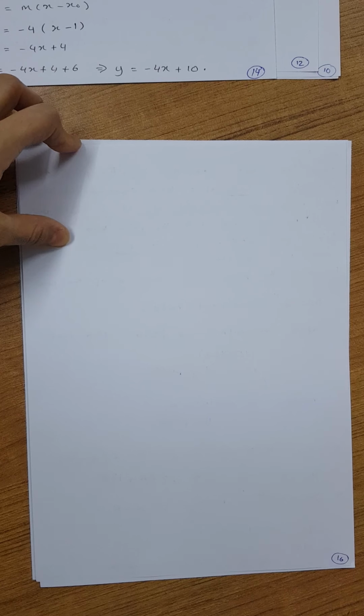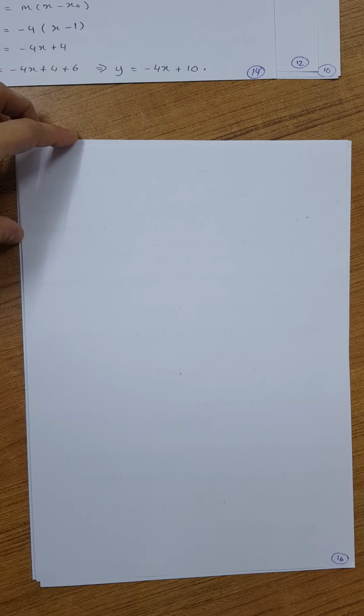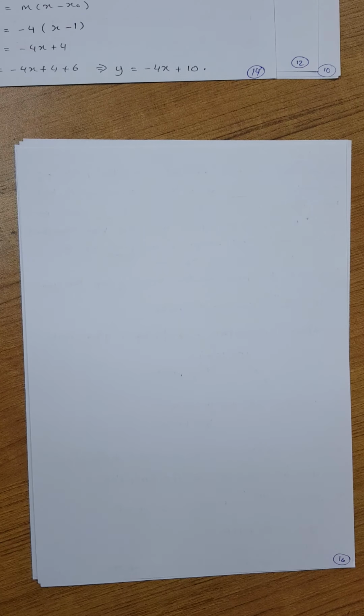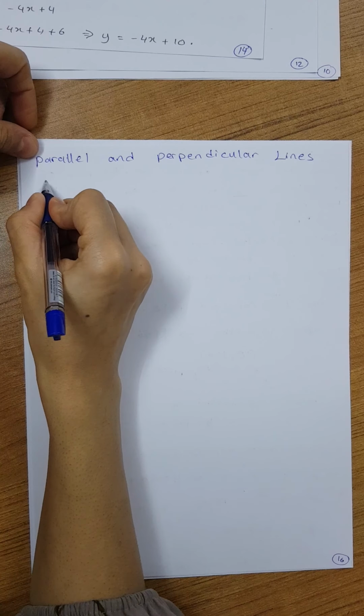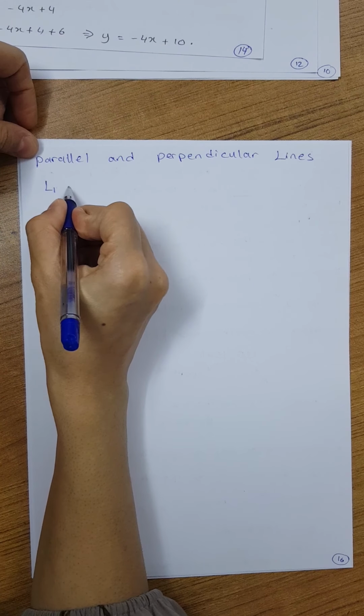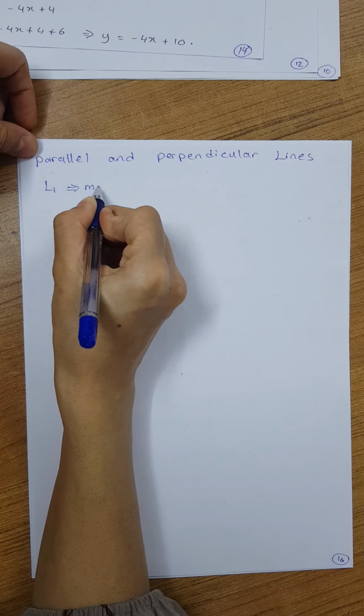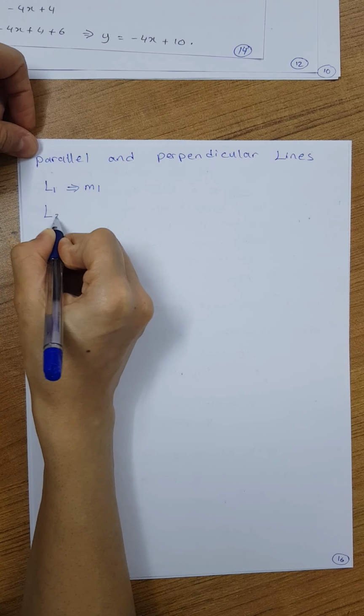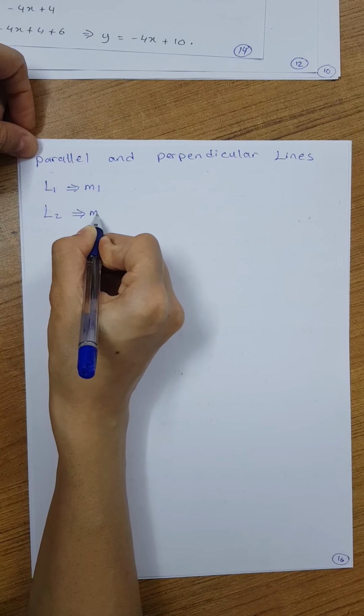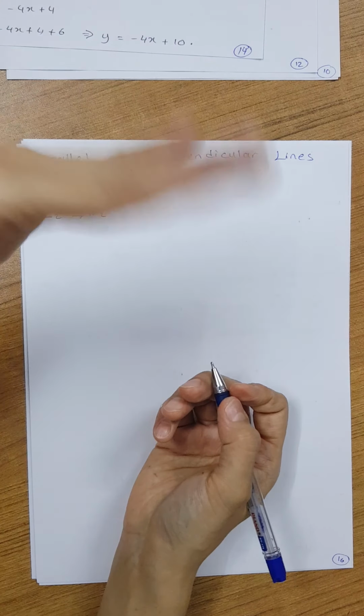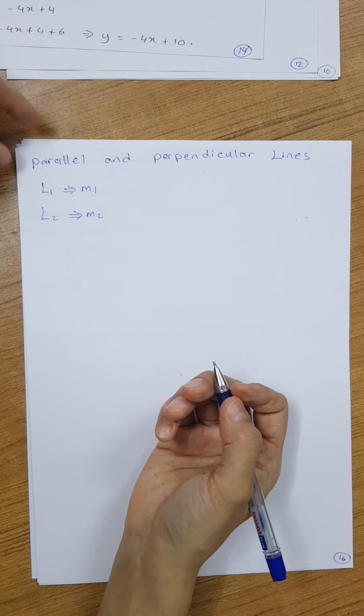Now we are moving to parallel and perpendicular lines. When we are talking about parallel and perpendicular lines, of course we have got more than one line. So we have, for example, two lines, L1 and L2. Each line has a slope, because it's maybe rising or falling.